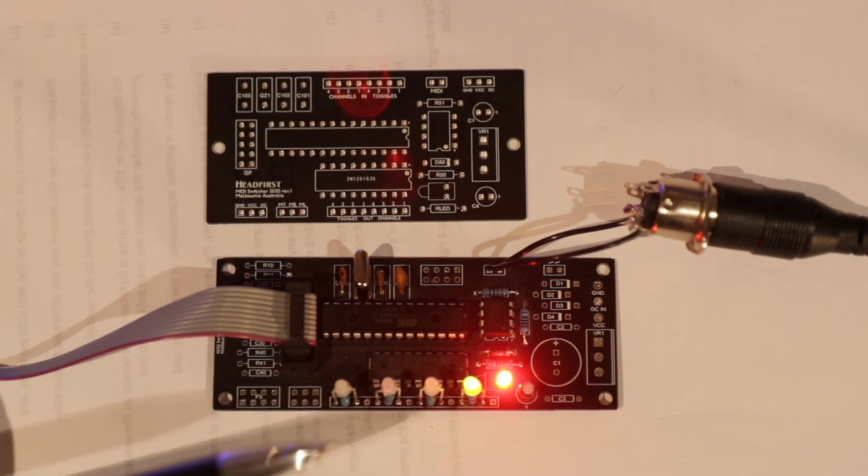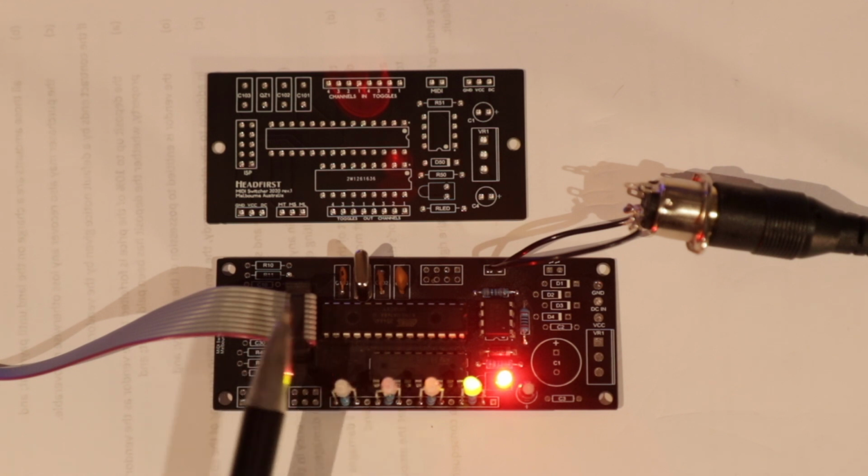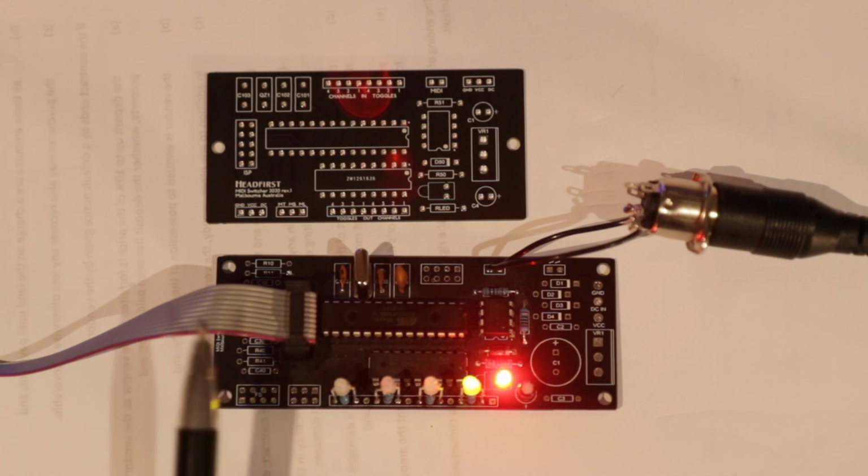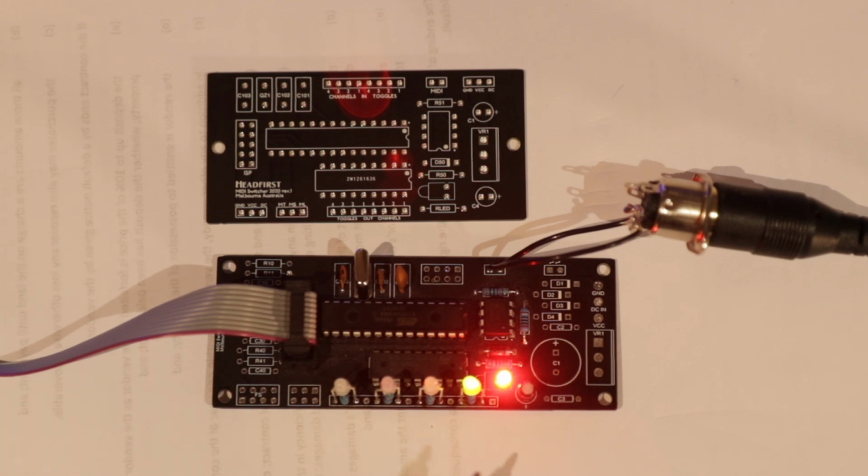Now, what I've actually done here, and this is the little test harness that I use. This is the ASP programmer. So this is how I actually load the firmware onto the chip. I actually use this PCB. And what I've actually done here is soldered in 4 two-state LEDs. So these LEDs can go green or red. They are bi-color LEDs, and so I use this as a test harness, right?